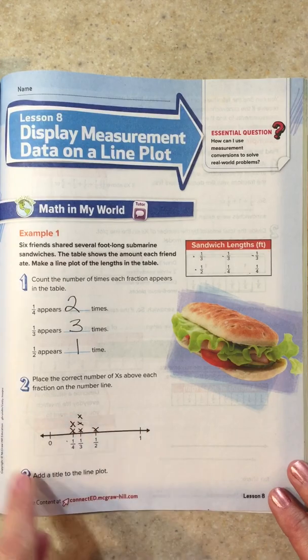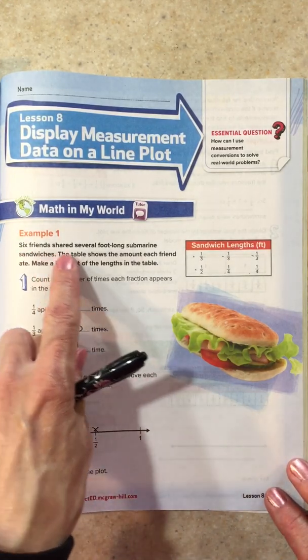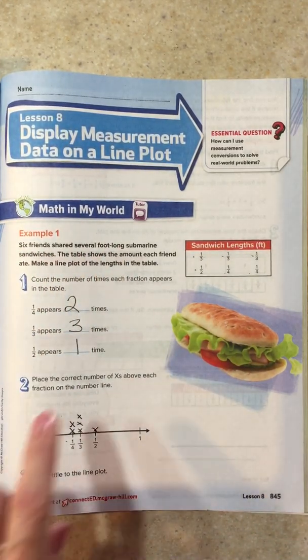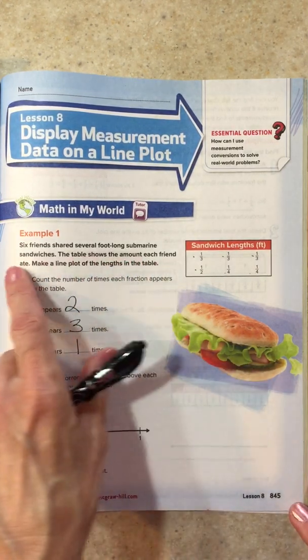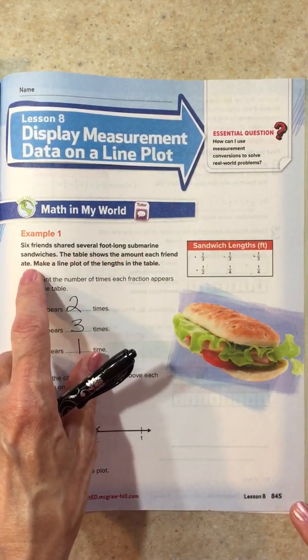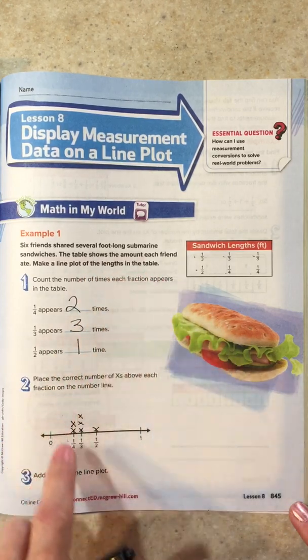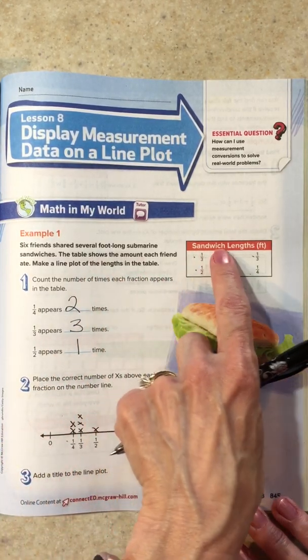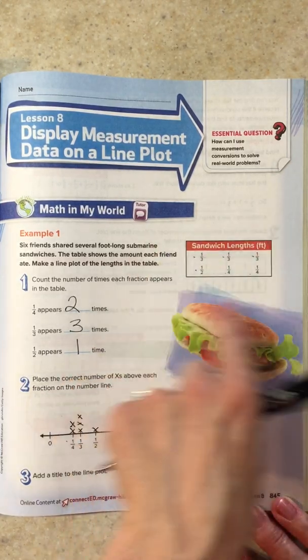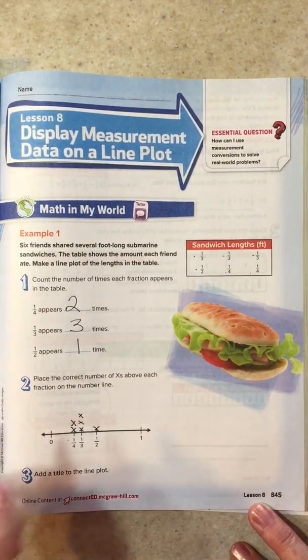All right, so what is this all about? It's 6 friends shared several foot-long submarine sandwiches. The table shows the amount each friend ate. Make a line plot of the lengths in the table. So sandwich lengths was the name of this, and it's going to be the name of our line plot also.